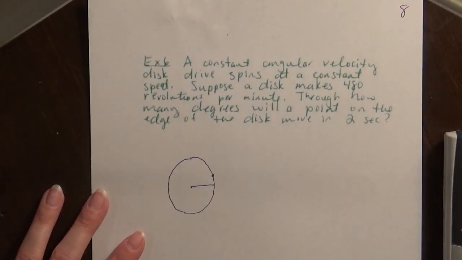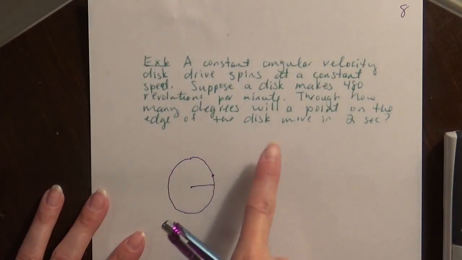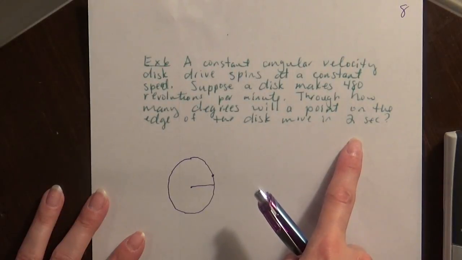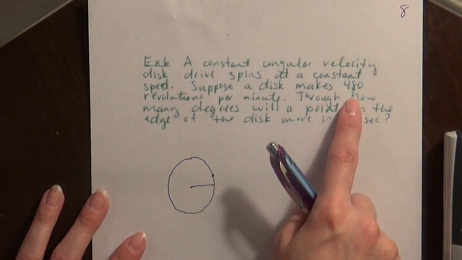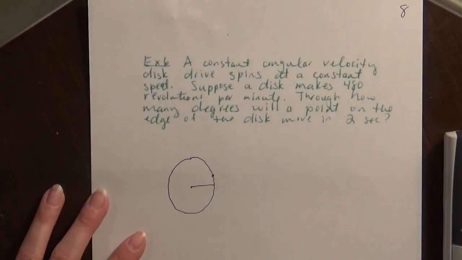We've got 480 revolutions per minute. Let's think about what's happening in 1 second. How many revolutions are occurring in 1 second if it's making 480 revolutions per minute? We can do a simple conversion to get this.